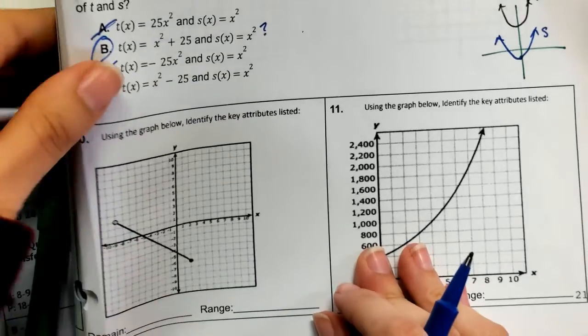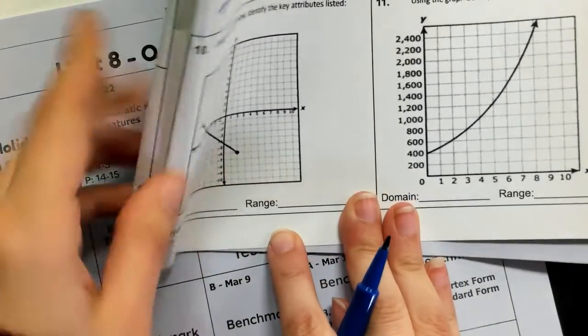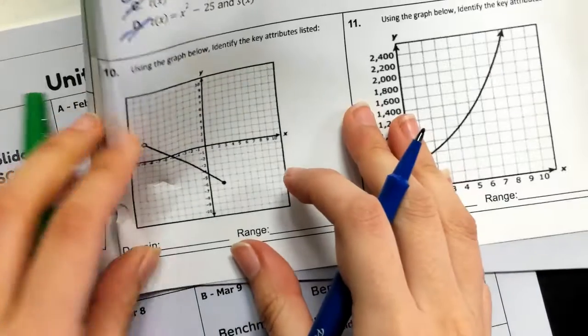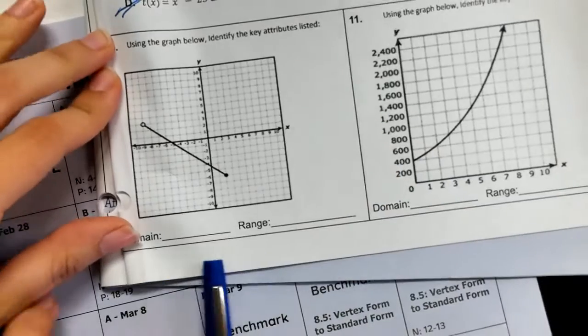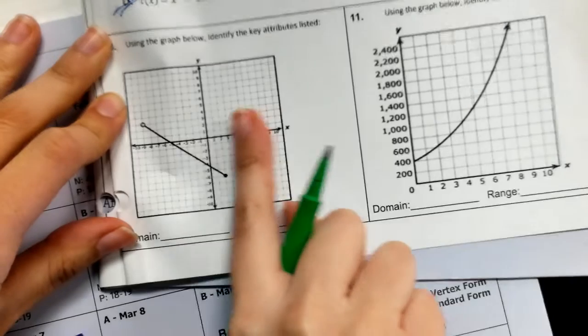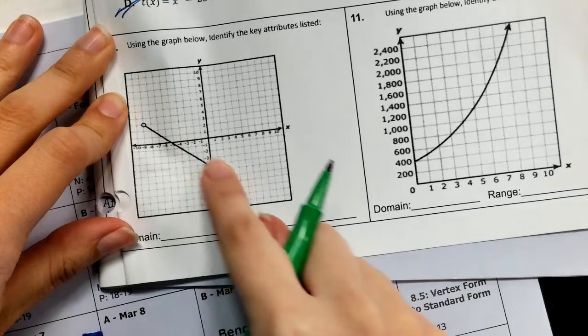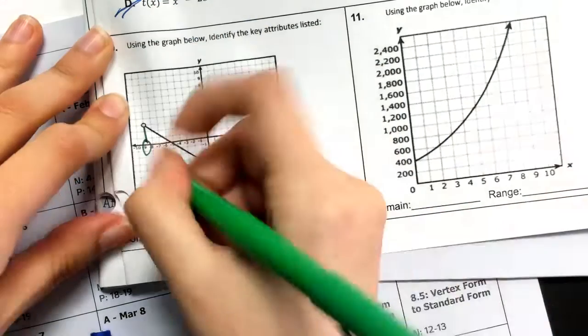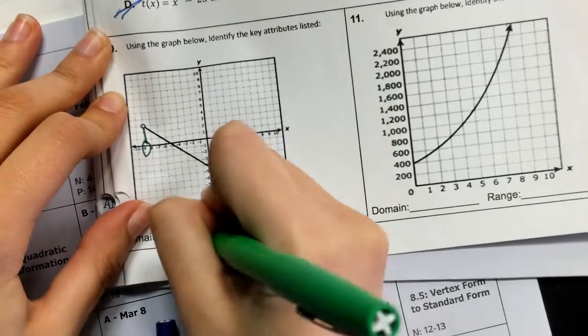So for number 10, it gives you a graph and you have to describe the domain and range. So looking at this graph, my domain are all possible X values. So I look at my leftmost point my graph will go, and by graph I mean this line that's given. This one goes to here, -9, less than X.